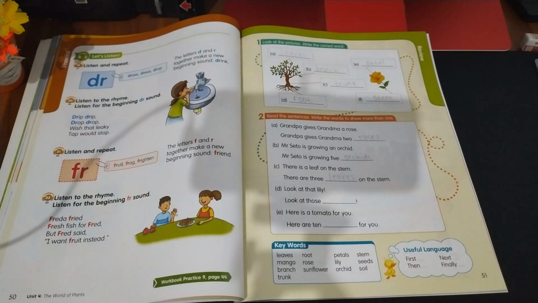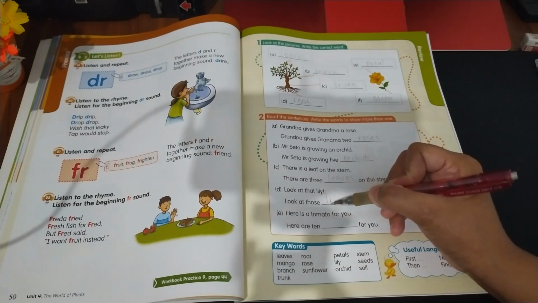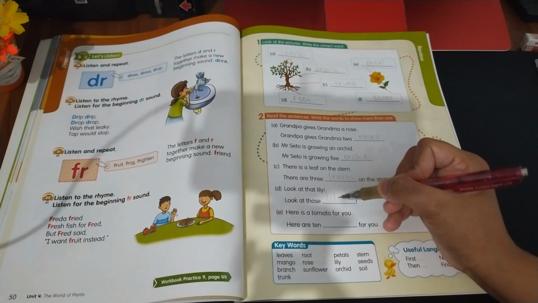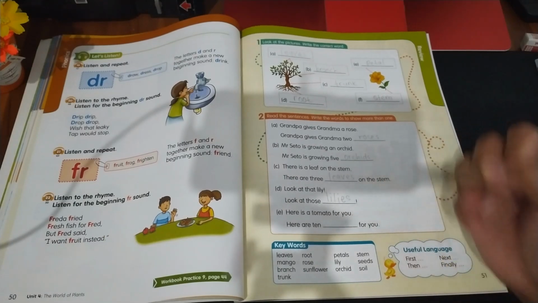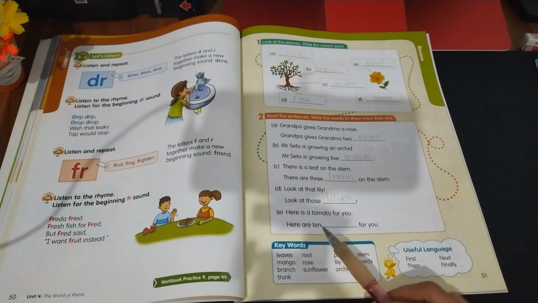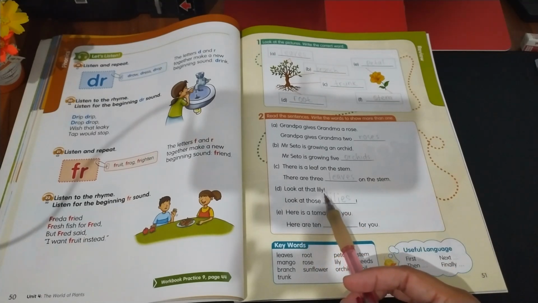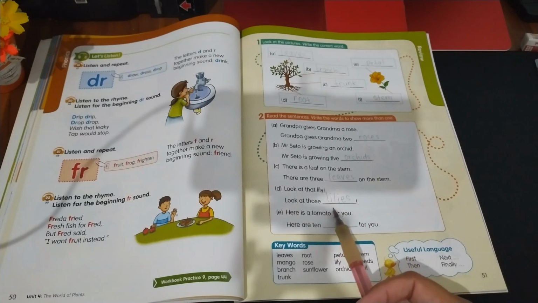Can anyone help me? L-I-L-I-E-S. Okay, very good. You remember the rule of the words that end with Y: Y is removed and replaced by IES, so it becomes lilies.